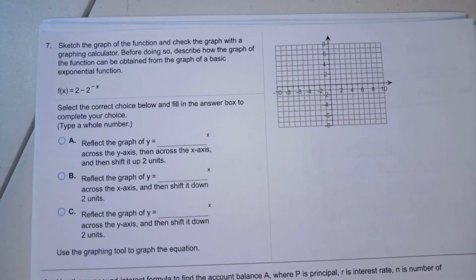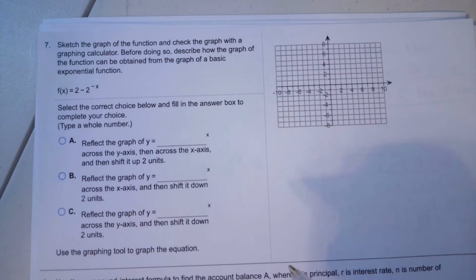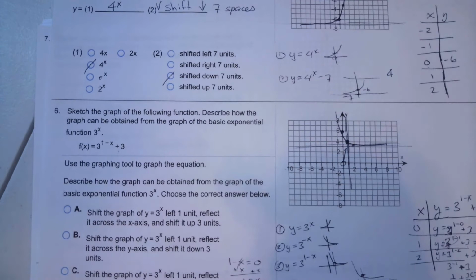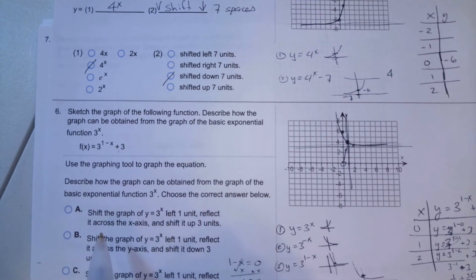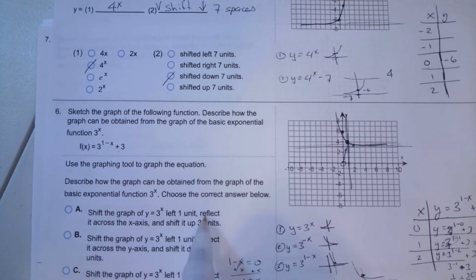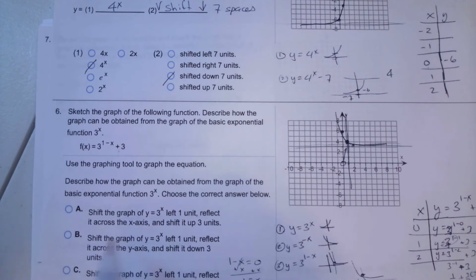Question number 7. Same type of question. Oh, let me see. Did we answer? No, we didn't answer the question. Number 6. Let's see. So the shift, the graph is left 1 unit. No, we know it shifts to the right, so that's not right.